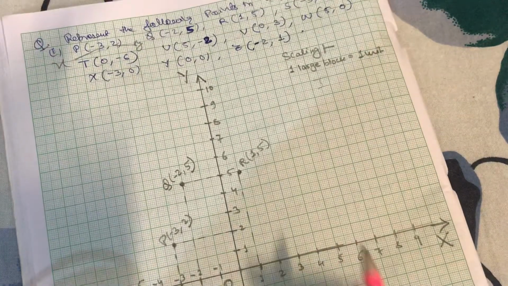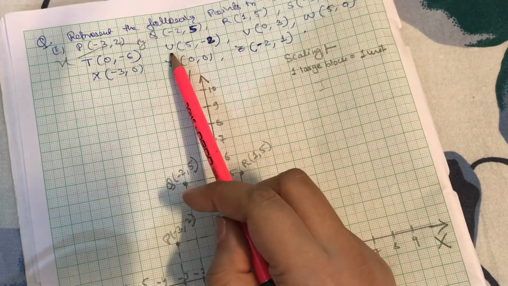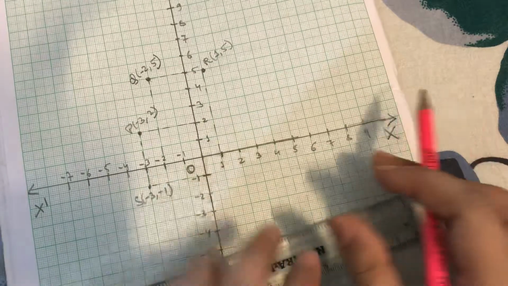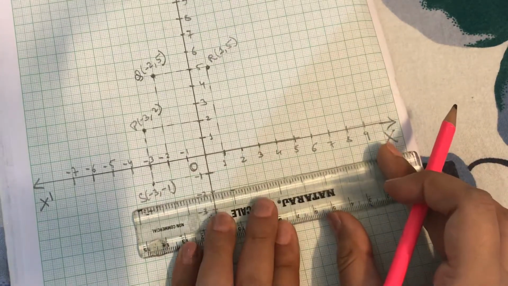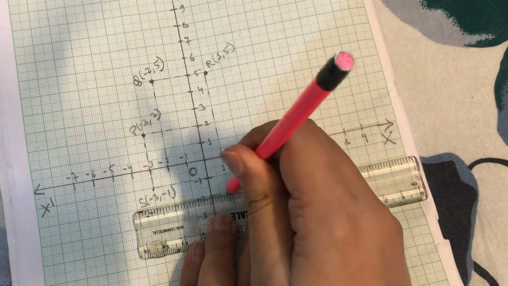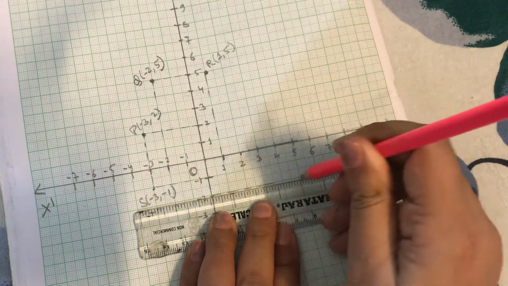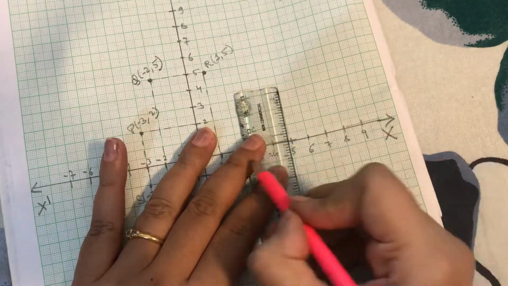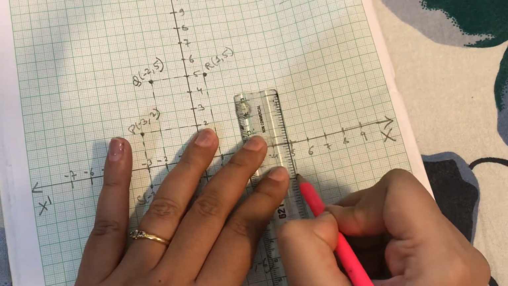The next one is U, which is 5 and minus 2. So X is 5 and Y is how much? Minus 2. So here is my minus 2, which is the negative Y, and this is my positive X, which is 5.